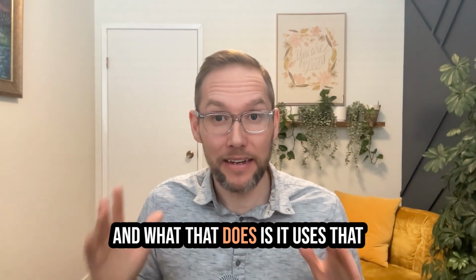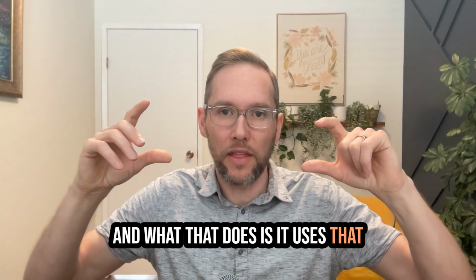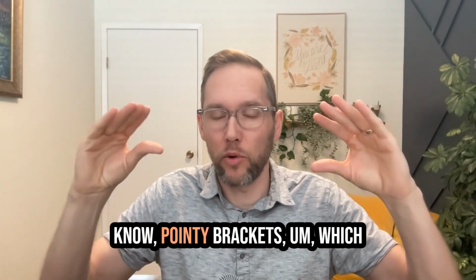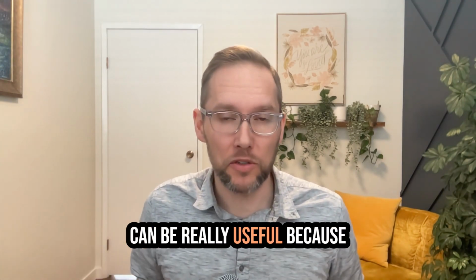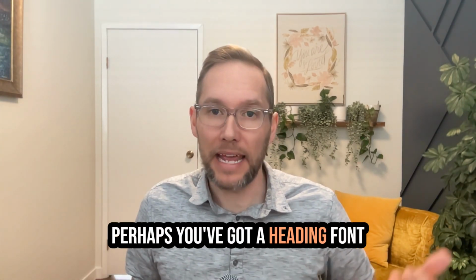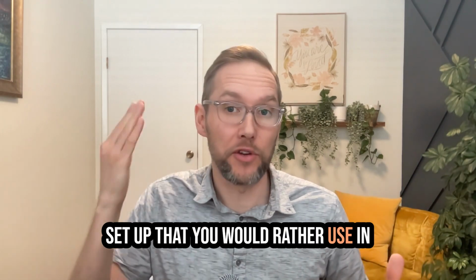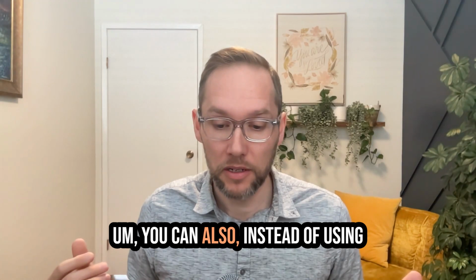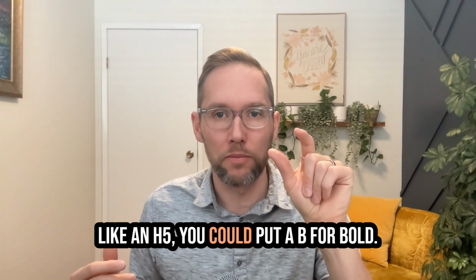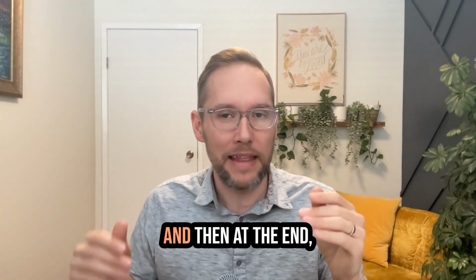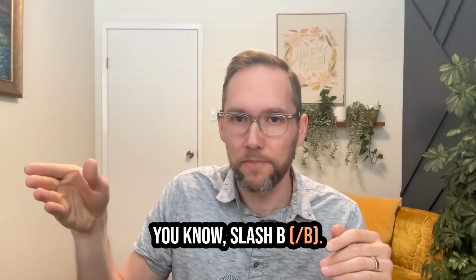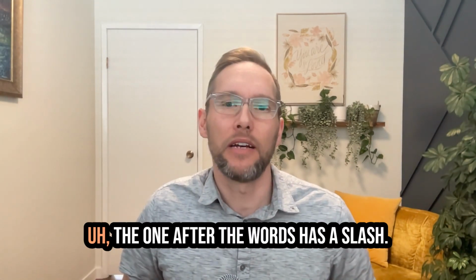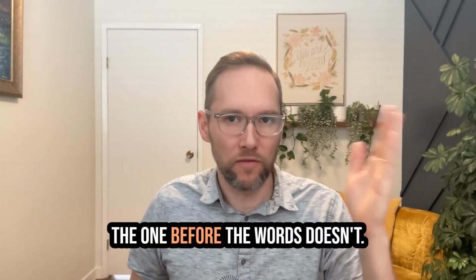And that's it. What that does is it uses that new heading setting for the words in between that set of pointy brackets, which can be really useful because perhaps you've got a heading font set up that you would rather use in your header bar. You can also, instead of using an H5, put a B for bold, and then at the end, /B. They just have to be in those pointy brackets before the words and after the words. The one after the words has a slash. The one before the words doesn't.